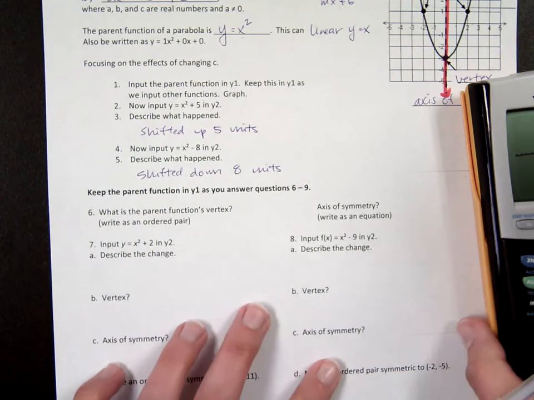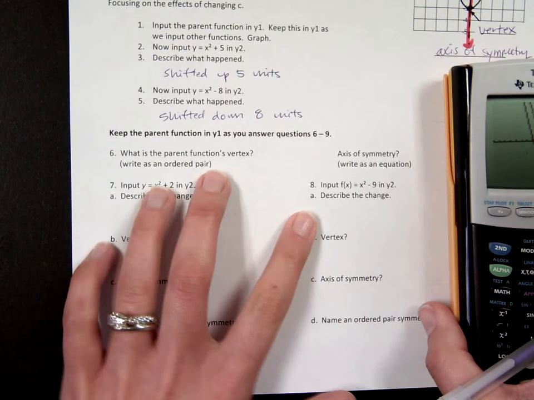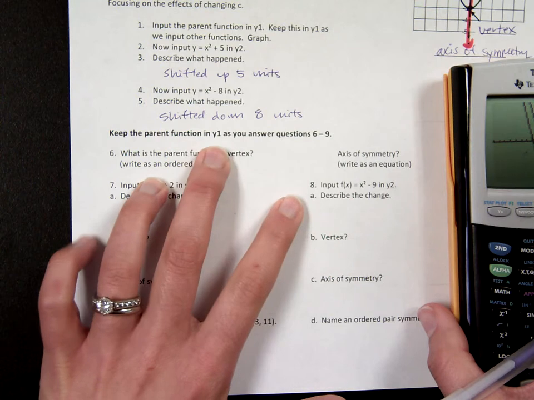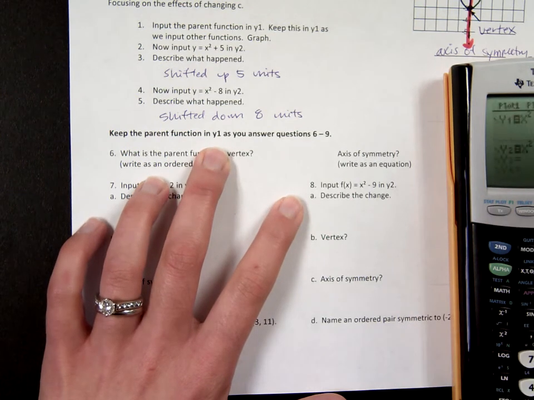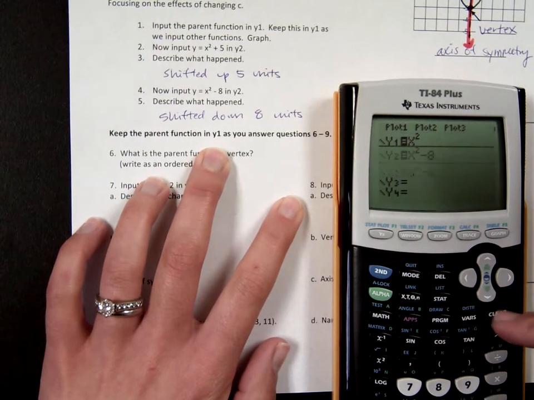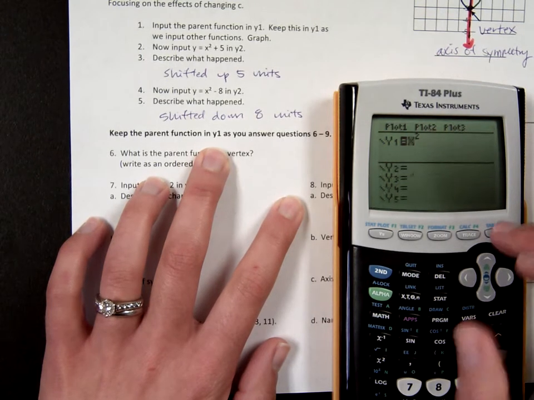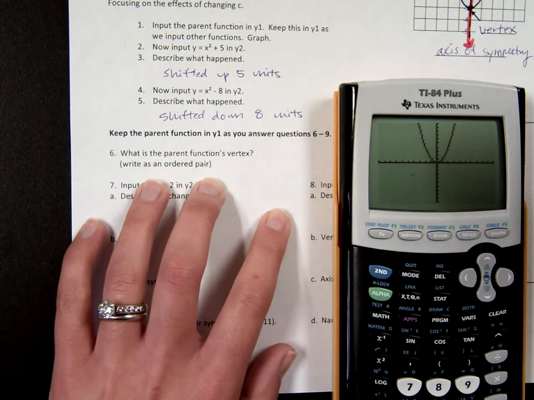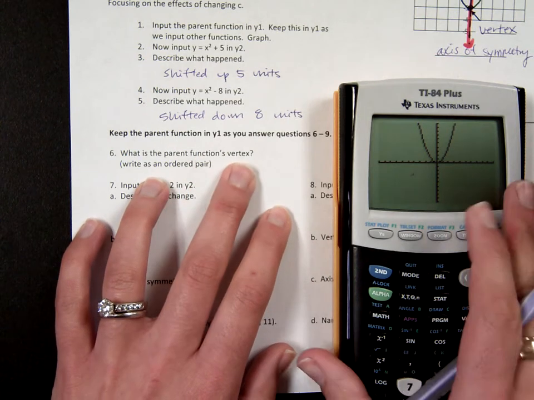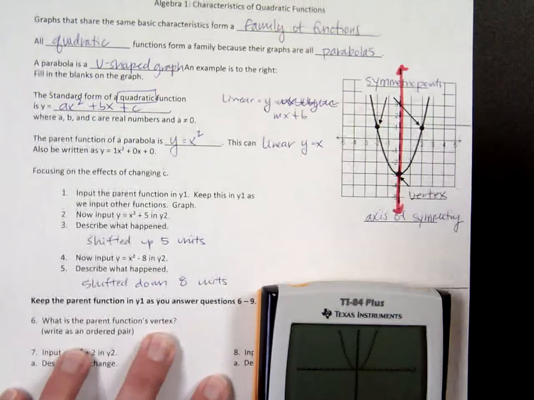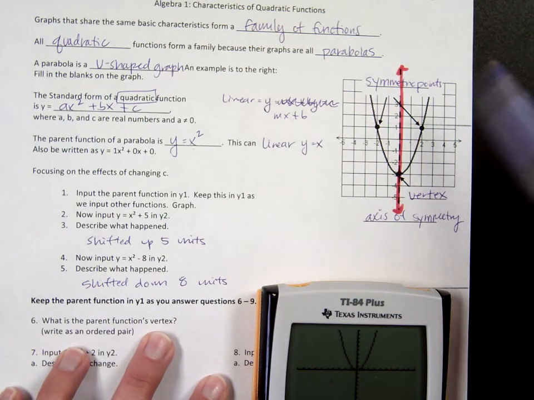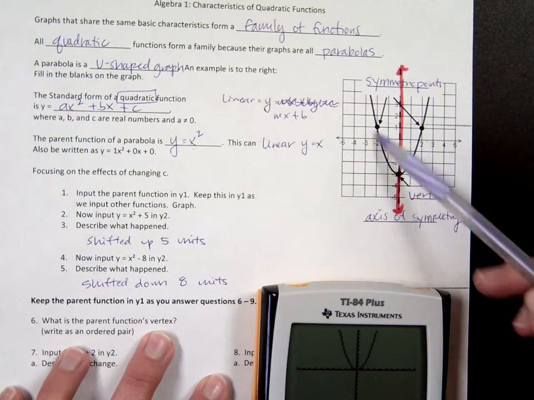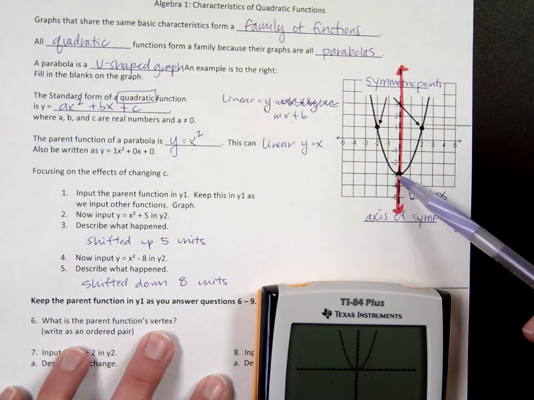Okay, I'll do one more with you. So, this one says keep the parent function in y1 as you answer the rest of the question. So we'll go ahead and clear out y2, and let's just look at the graph of y1, which is just the parent function. Okay, what is the parent function's vertex? Okay, if I go back to my drawing, the vertex is this point right here at the bottom of the U. Or if the U is upside down, it'd be at the top of the U. Okay, so that's the vertex.